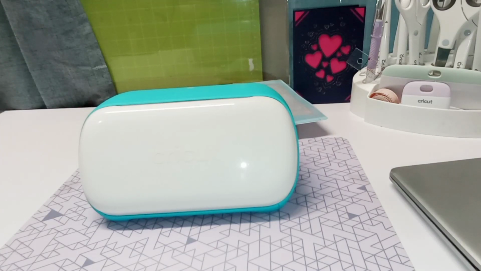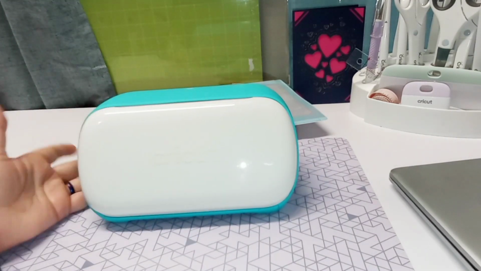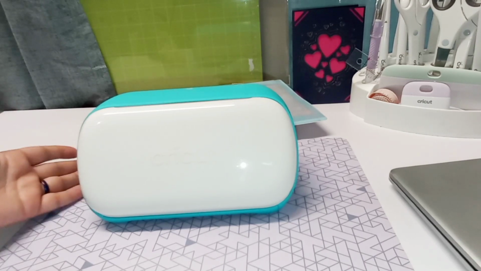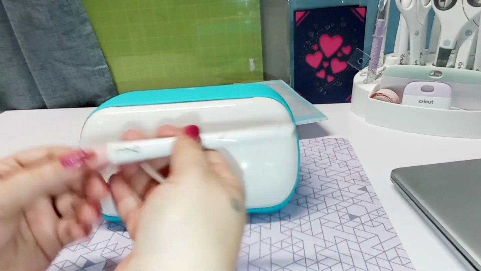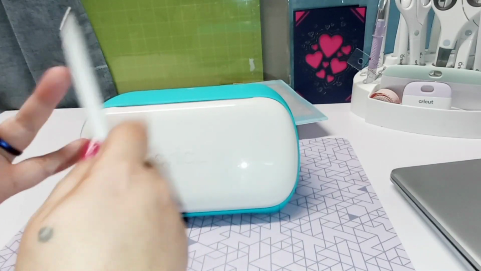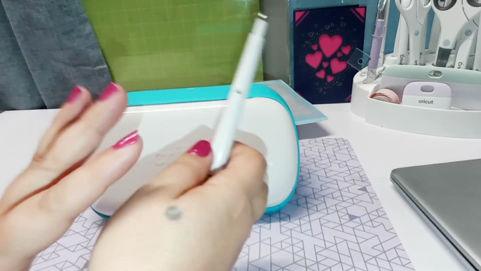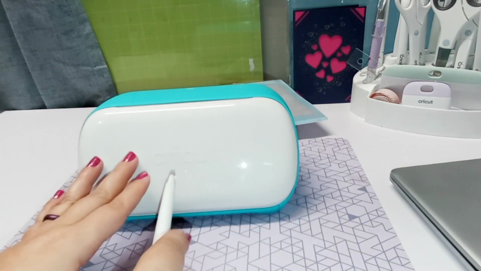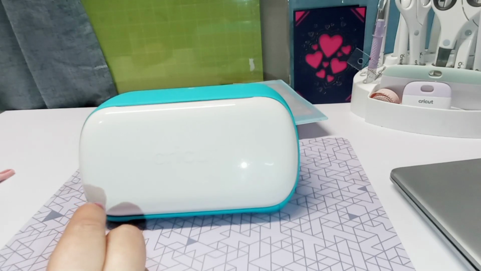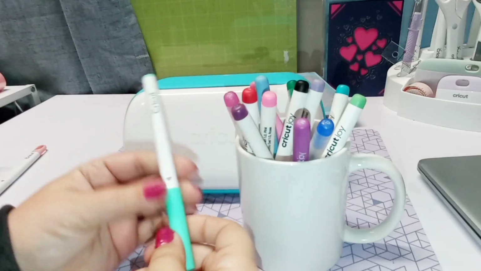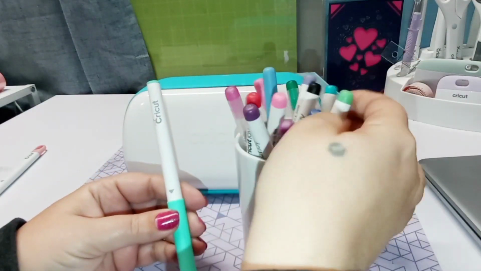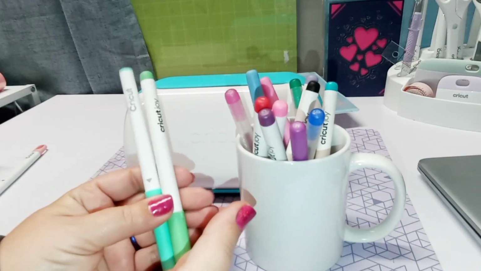Anything from the Explorer 2 and up, you can do that with. So that's something to think about if you're looking to get another machine, or maybe you were thinking of just getting the Cricut Joy. The only downfall to that is you can't use your scoring stylus on it, but you can use the markers and pens, but you have to purchase the ones made specifically for the Cricut Joy, and they're a different size. Here is the size of a pen for your Explorer 2 and up, and here is the size of a pen for your Cricut Joy.